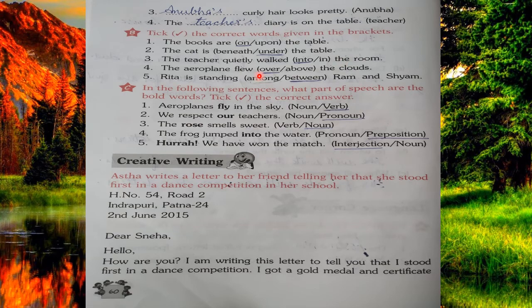So this is done. Next is take the correct word given in the brackets. Class, here in this question there are some sentences, and in these sentences there are some words. You have to choose the correct one. You have to choose the correct word and tick mark. Just like first is the books are on upon the table. So correct word is on. You will take on.